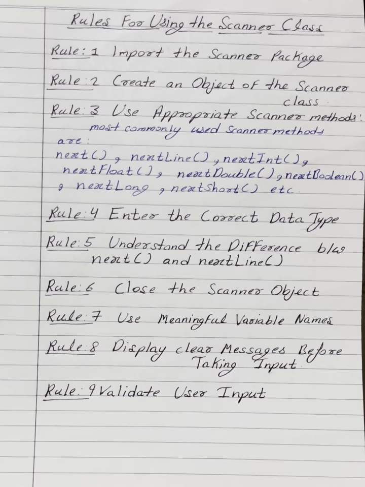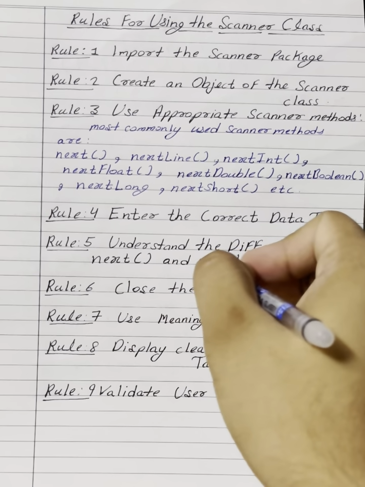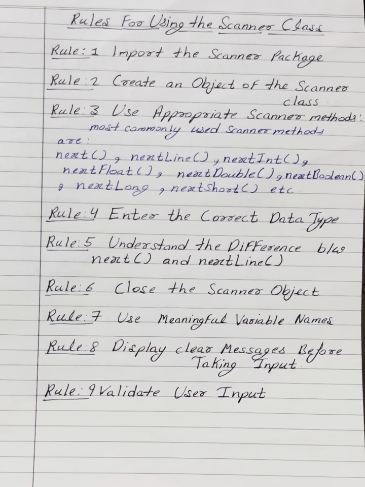We can say that next method reads only one word and it stops reading when it encounters a space, tab, or new line. Therefore, it is suitable for single word input, such as first name, city, or country. But if we talk about nextLine method, then this method reads an entire line of text, including spaces, and it continues reading until the user presses the enter key. And this makes it suitable for full names, addresses, or complete sentences.